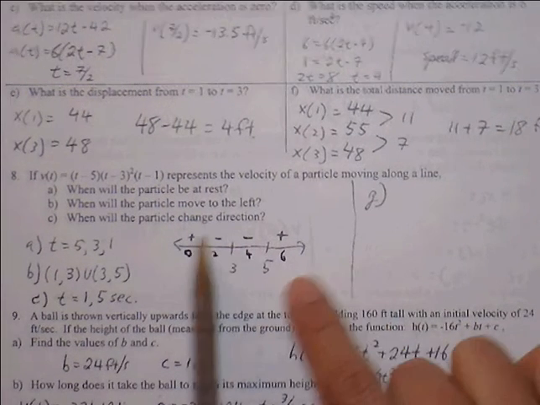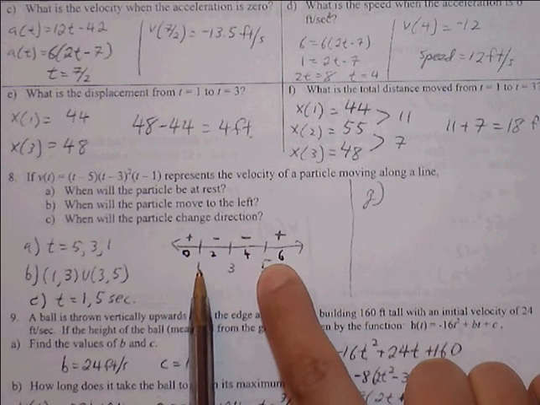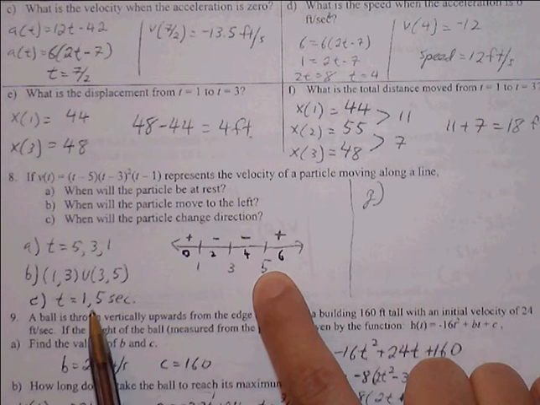When does the particle change direction? Change in direction would be where the sign changes. So the sign changes only at 1 and 5. Notice that there's no change in sign at 3. So t is equal to 1 and 5 seconds.